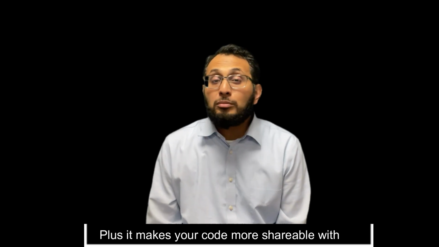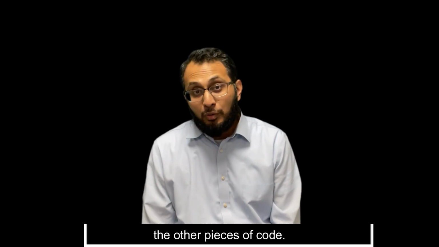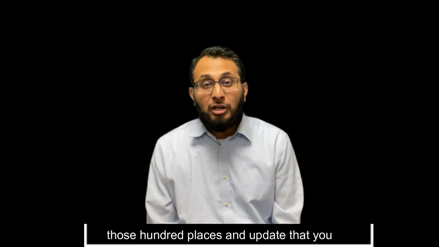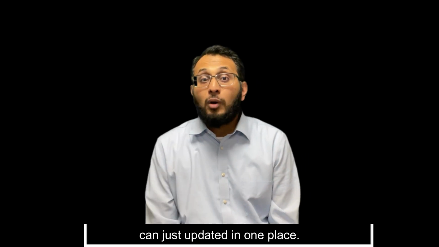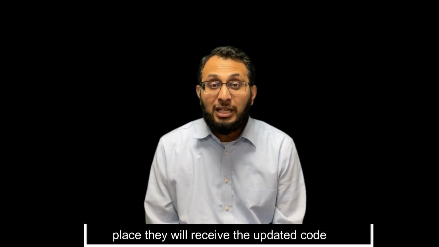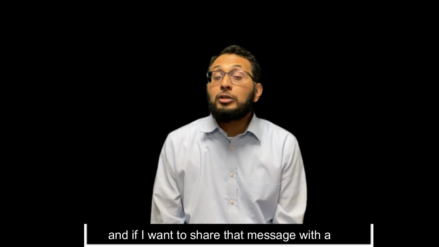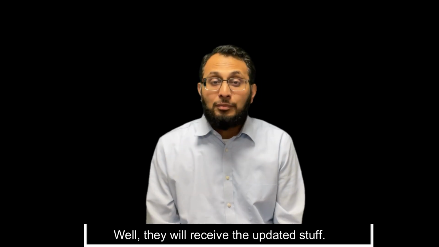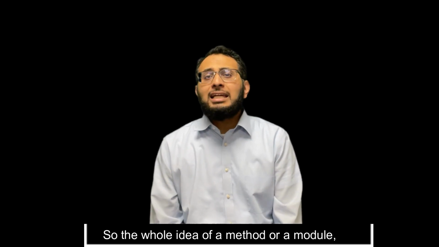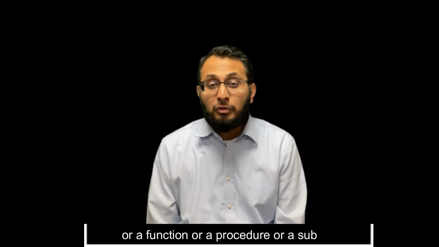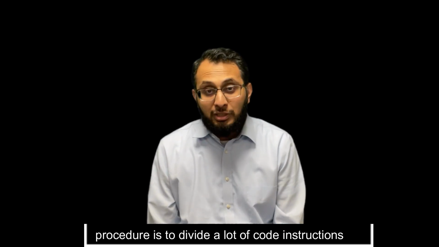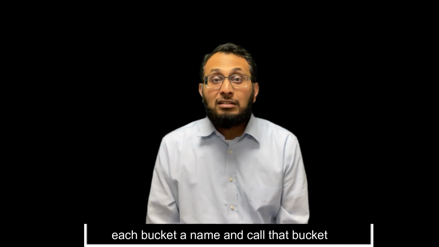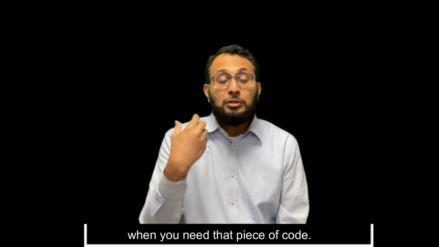Plus, it makes your code more shareable with the other pieces of code, because if you are calling that piece of code 100 times, you don't have to go to those 100 places and update that. You can just update it in one place, and next time all those calls will take place, they will receive the updated code. And if you want to share that method with another program, with somebody else, well, they will receive the updated stuff. So the whole idea of a method or a module or a function or a procedure or a sub-procedure is to divide a lot of code instructions into smaller buckets and give each bucket a name and call that bucket when you need that piece of code.